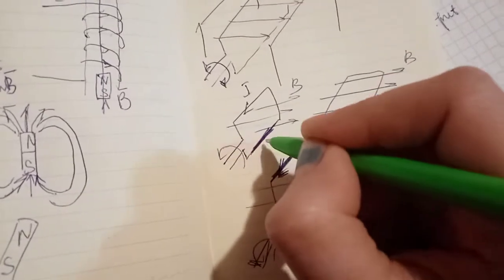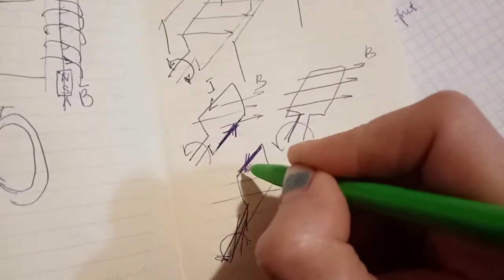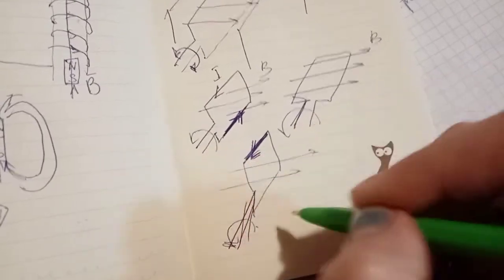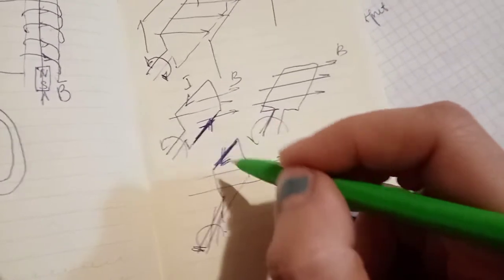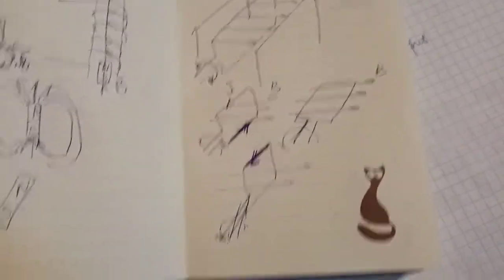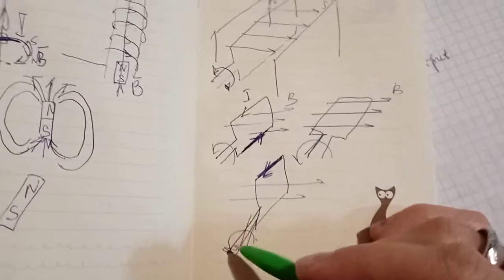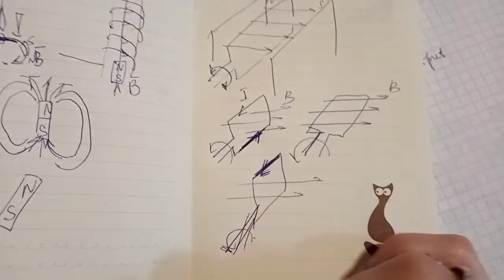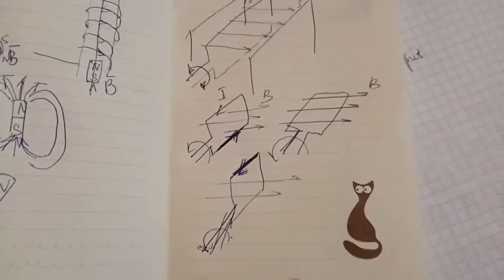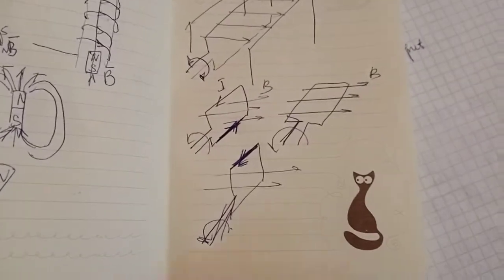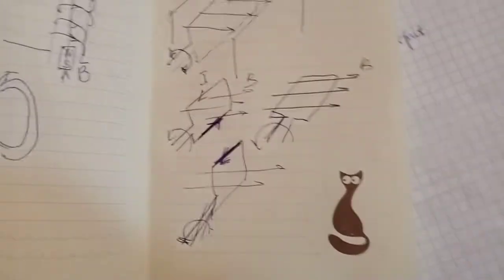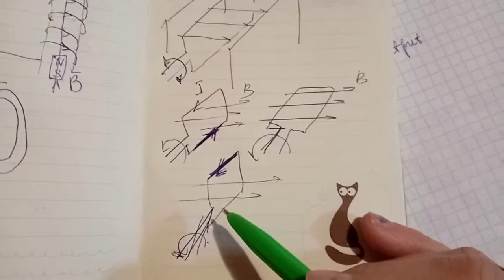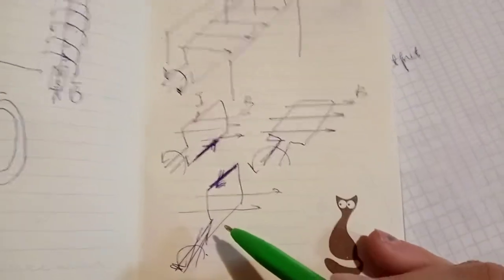Here it was this way, and now it is this way. You can see that the current changed its direction. And when we have these wires from this frame connected to other tools, we can produce this alternating current.